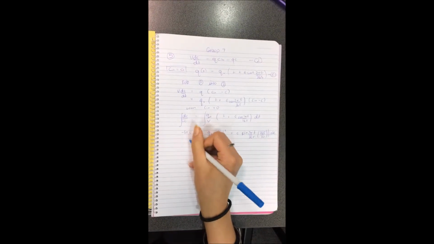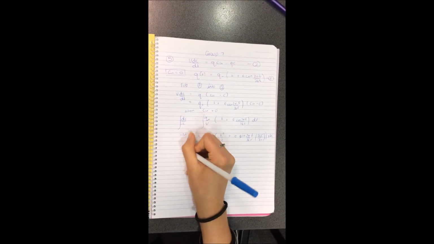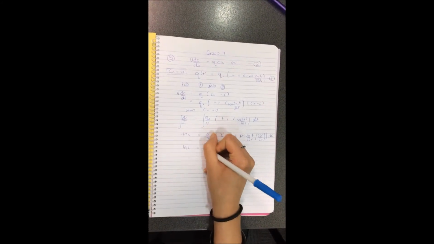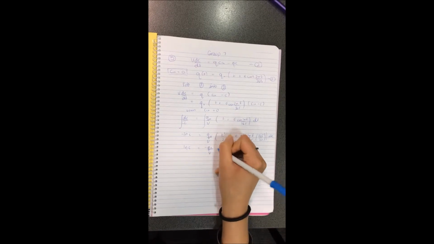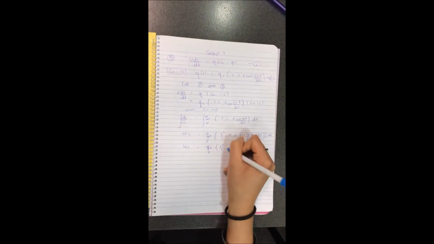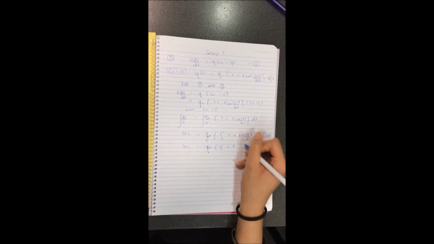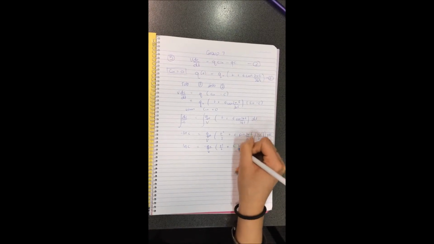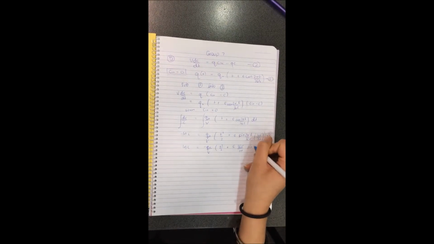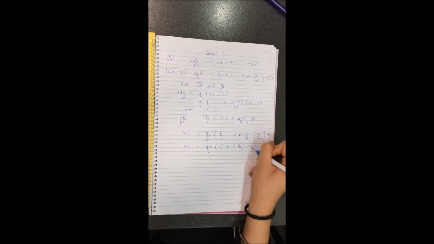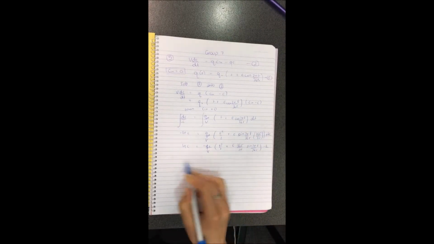We want to find C on its own. We go ln C is equal to negative Q naught on V t squared plus t, 365 all on 2 pi sine 2 pi t all over 365 minus k, because we bring the negative over.